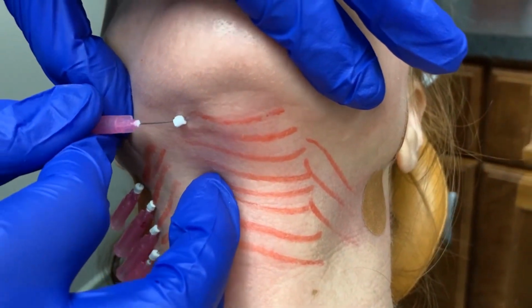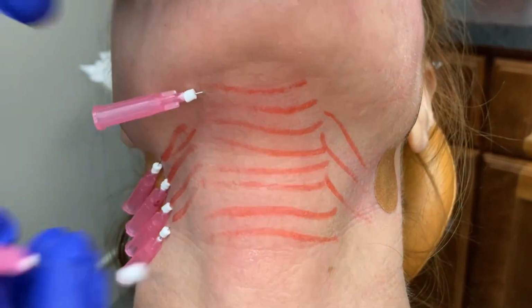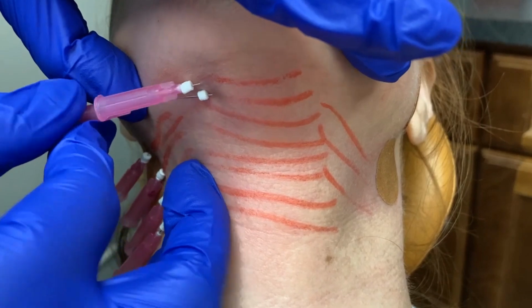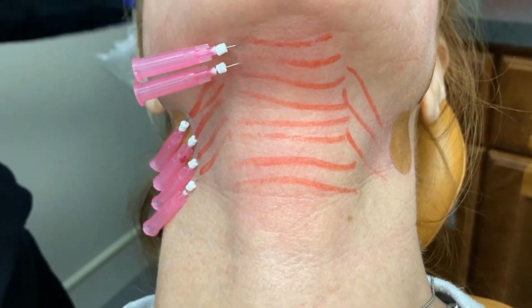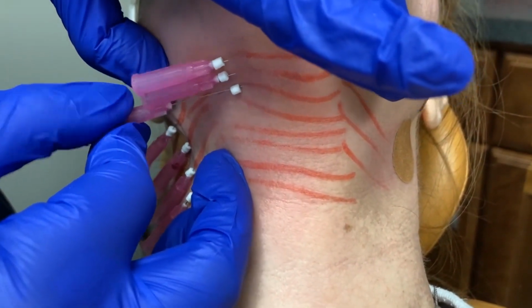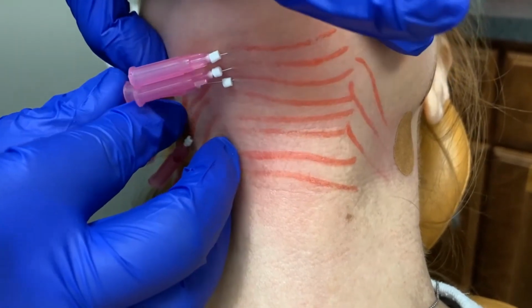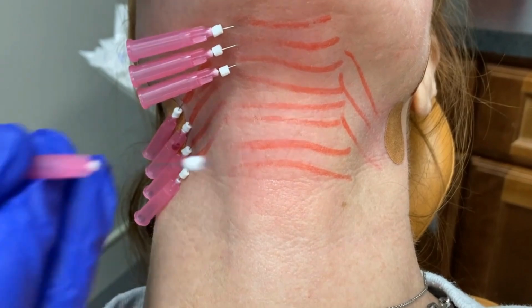As you can see, we've mapped out this patient, and the ones on the side are for the horizontal lines. But this right underneath the chin is also going to permanently remove chin fat as it goes through that fat pad, and then the body will build collagen to tighten all of the skin. So you really get a dual action in doing this.